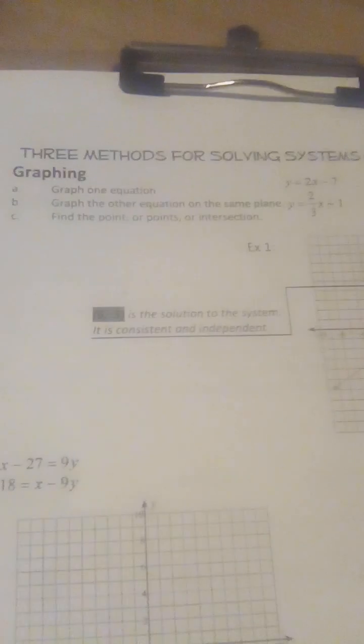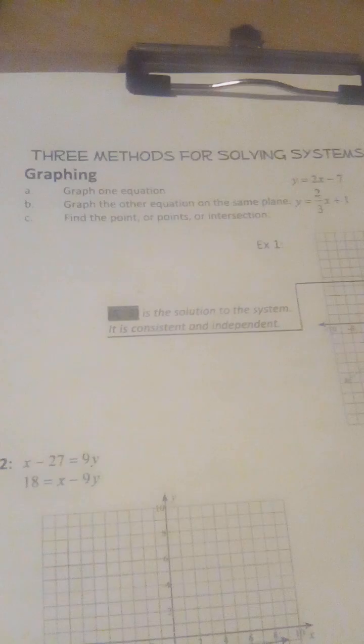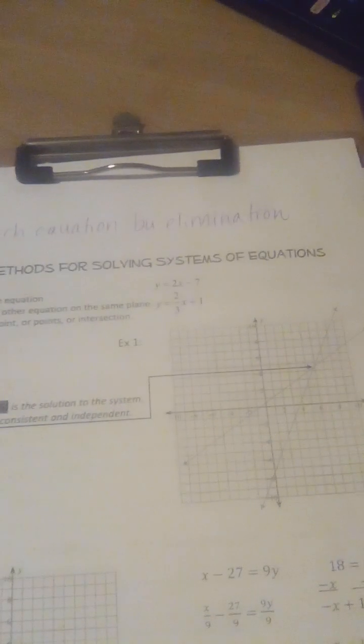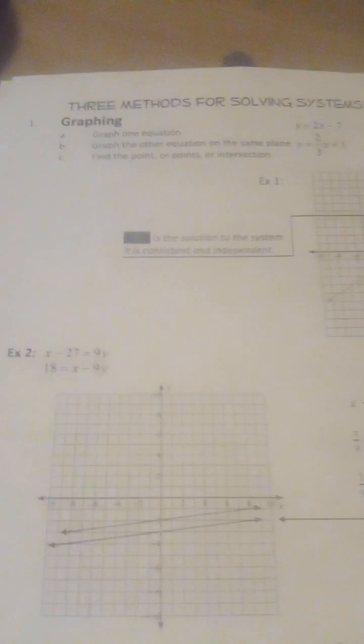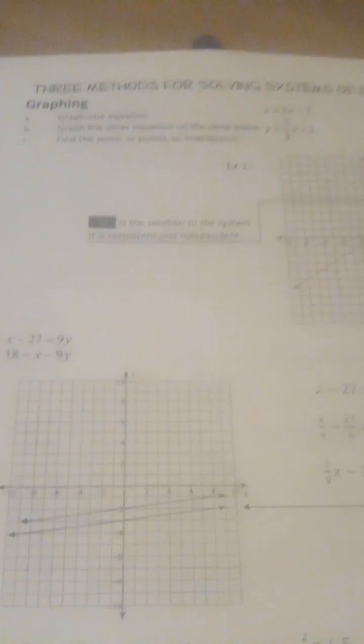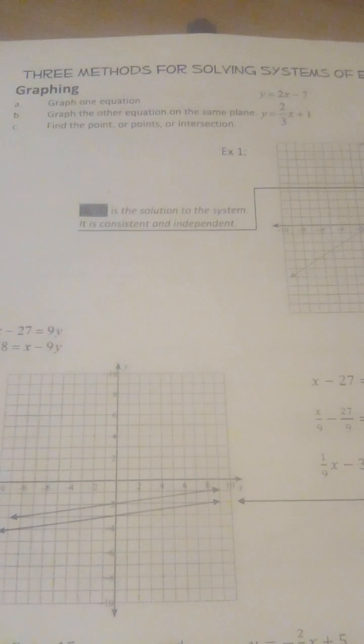Hey everyone, this is part 2 of 2 on week 5 on systems of 2 equations. So we're doing the last 3 problems from the elimination section. But before I begin to do those 3 problems, I want to let you know that these handouts are available online on Canvas or on Google Classroom.